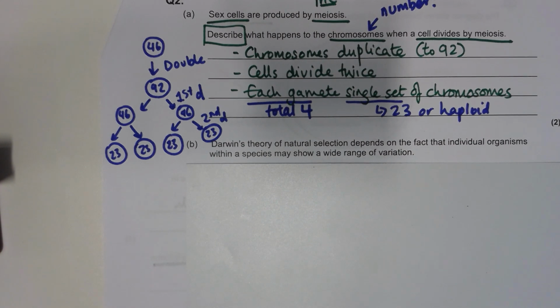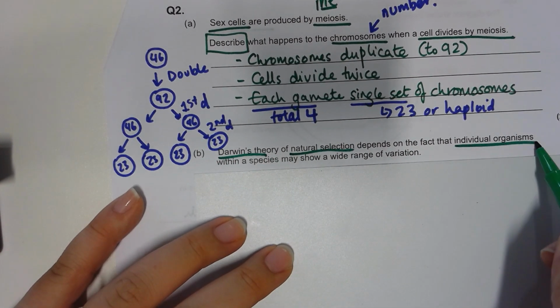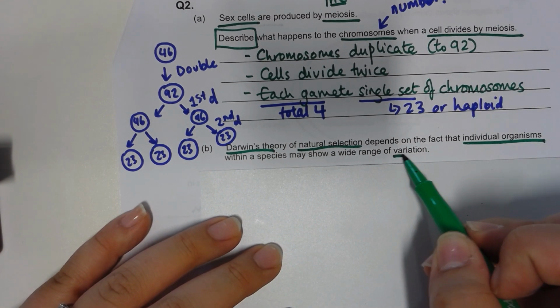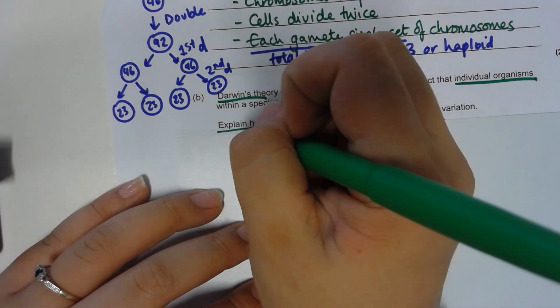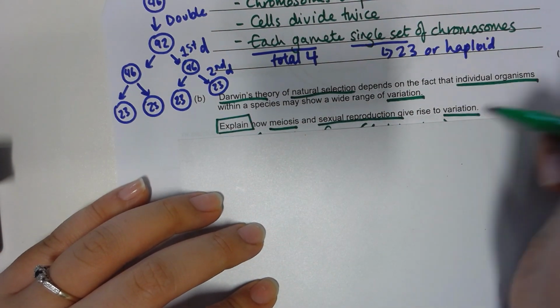Next, Darwin's theory of natural selection depends on the fact that individual organisms within a species may show a wide range of variation. Variation means a change in a population. So explain how meiosis and sexual reproduction give variation.